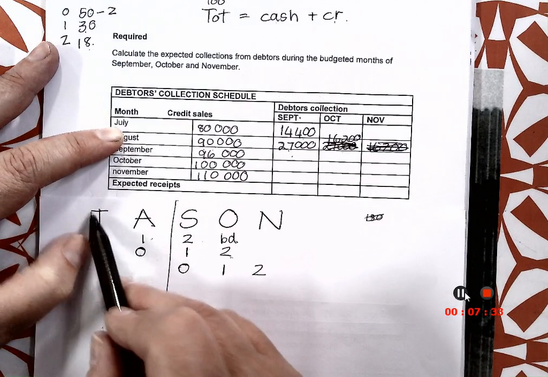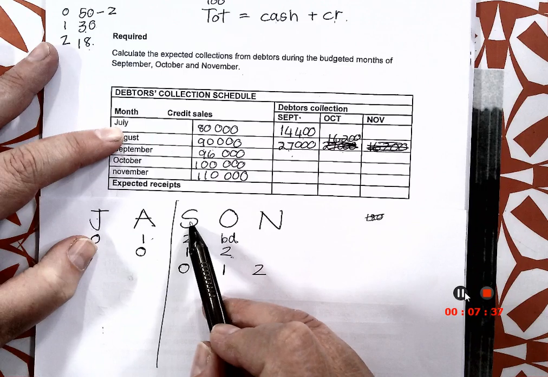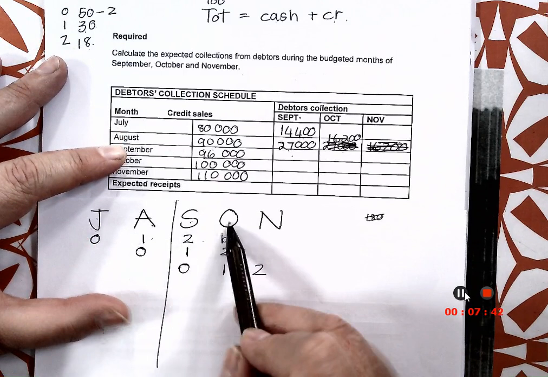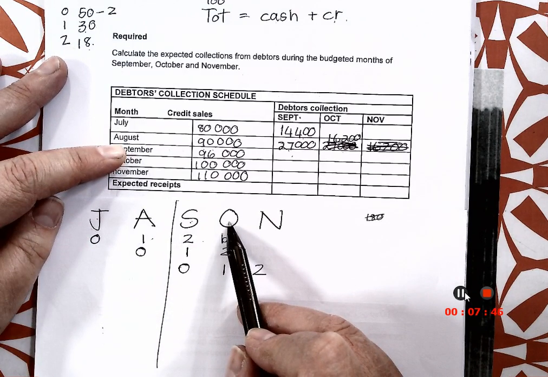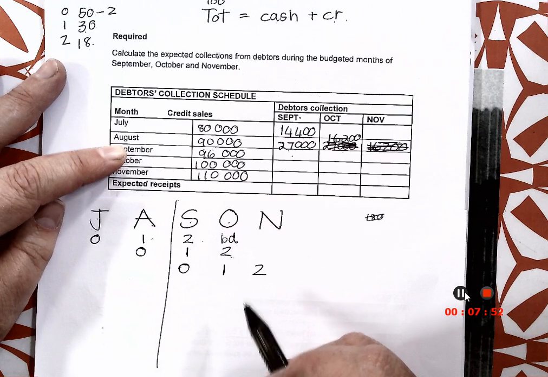So people bought in July, so they're going to pay in July, August, and September. The people who bought in August are going to pay in August, September, and October. You get it? Okay. You guys have to ask me, eh?